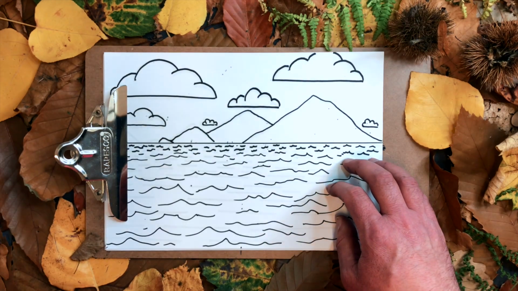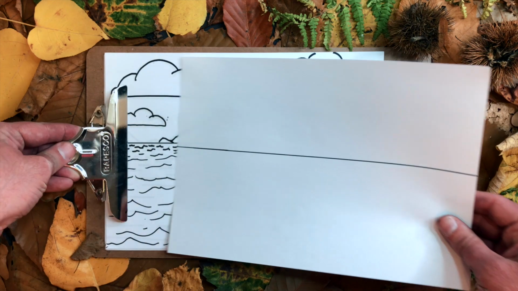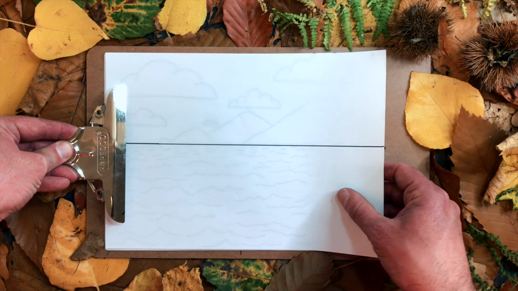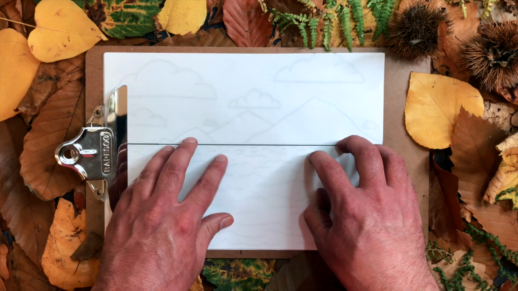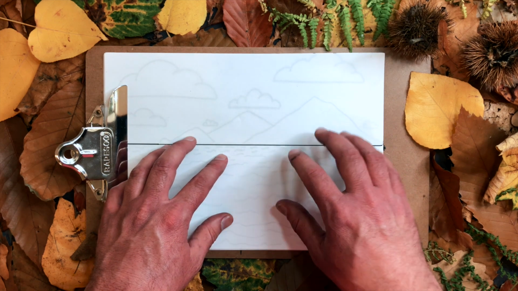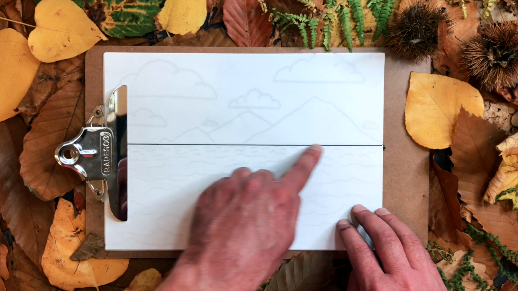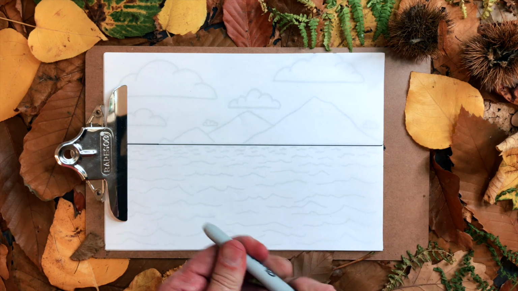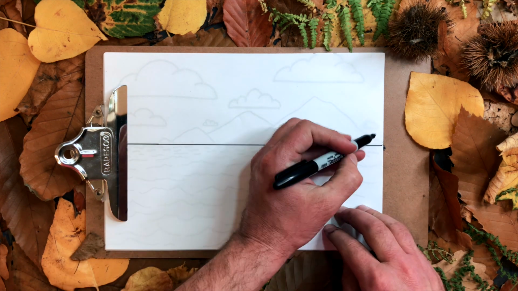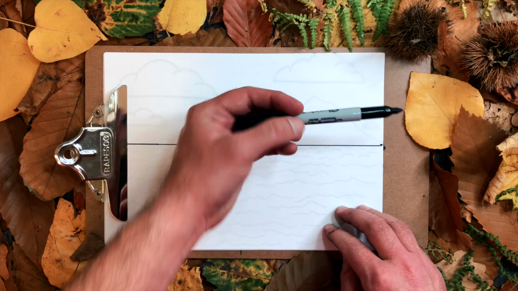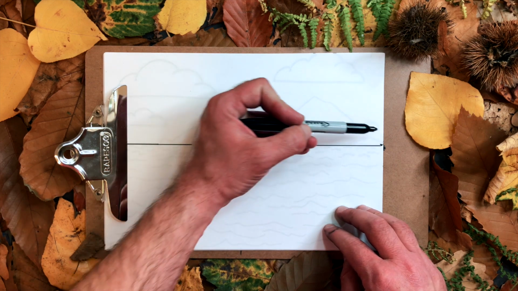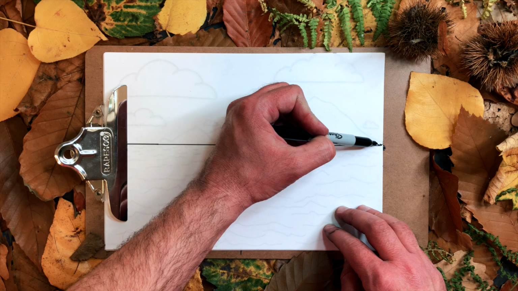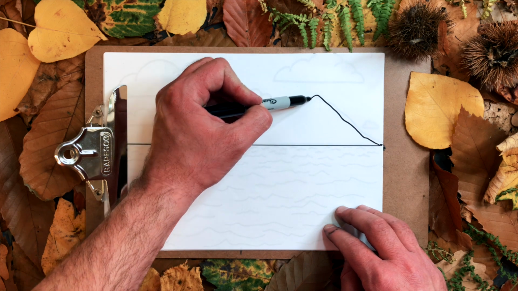Now we can take this even further, and I'm going to draw a picture for you now, and it's not about how good the drawing is, it's about understanding the technique. So here I've got the horizon line, I've drawn that in, and I'm going to stick in my mountains, like so. When I'm drawing a mountain, by the way, I hold my pen or my pencil at the end because I want that loose, jaggedy feel.